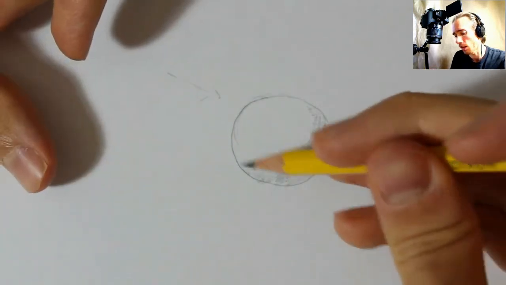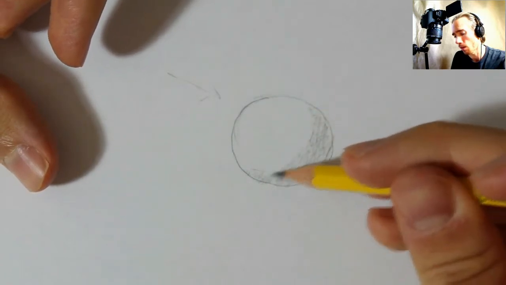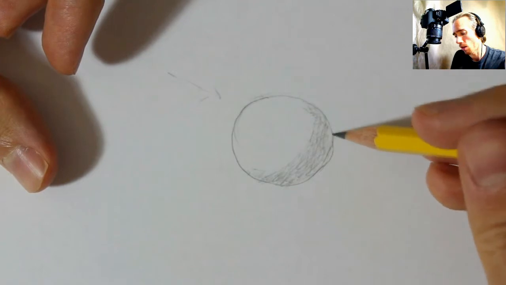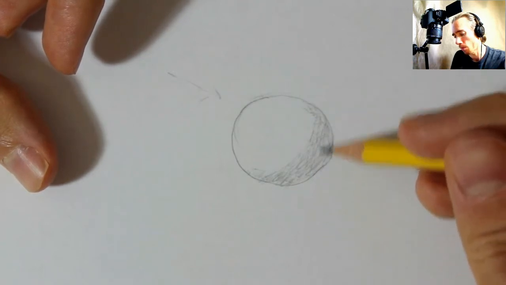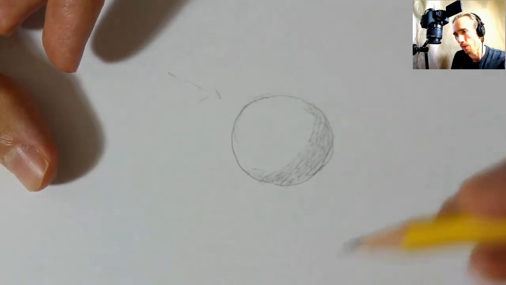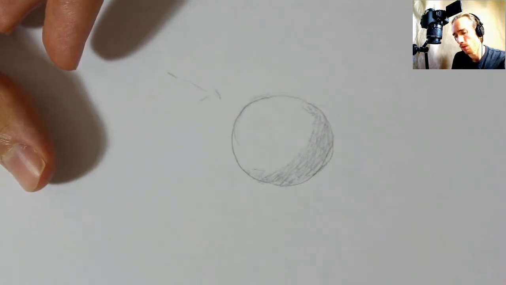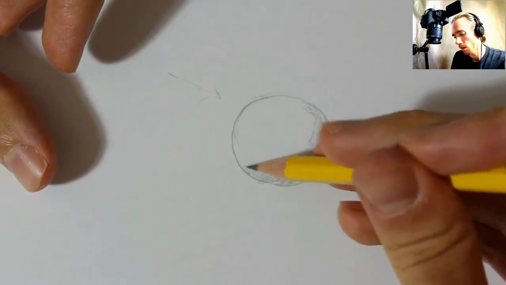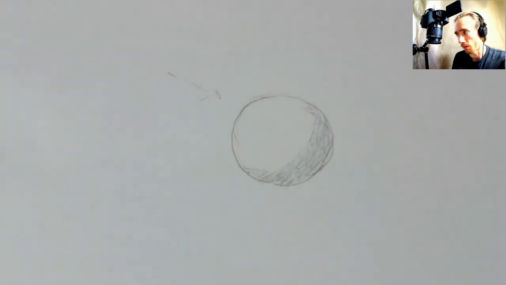So when we see a circular shape with a darker side to it, our mind interprets that automatically, because we've been taught to understand that that's what we see, right? So that we can walk around in the world and not bump into things.